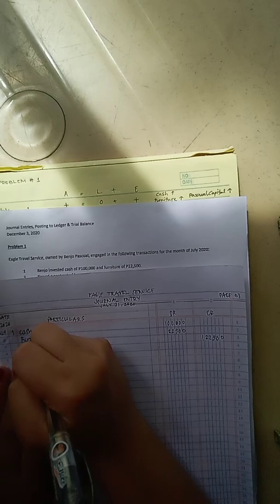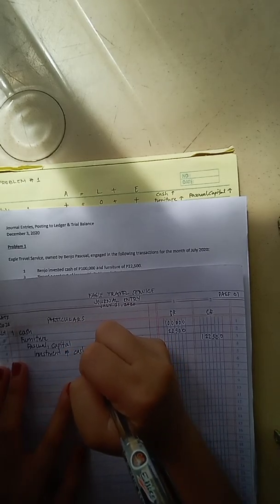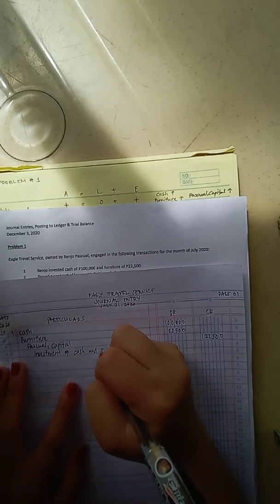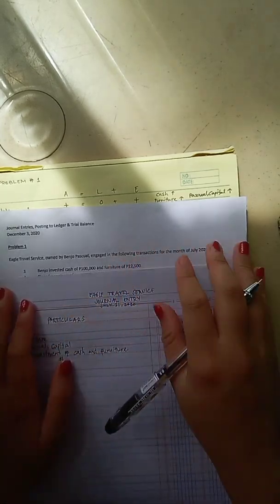So magiging explanation ay investment of cash and furniture. Then tapos na. So, let's move on sa July 3.